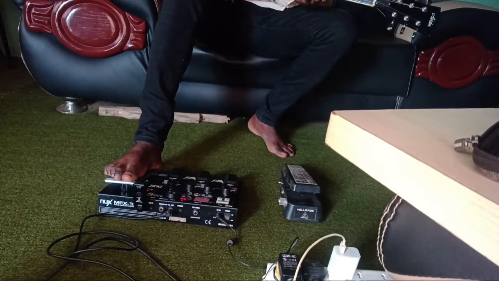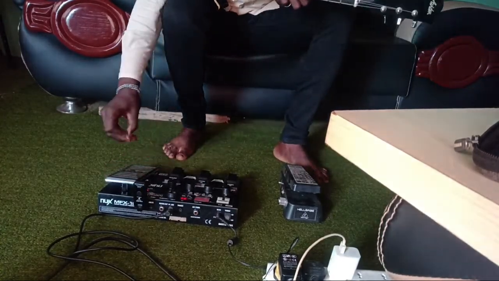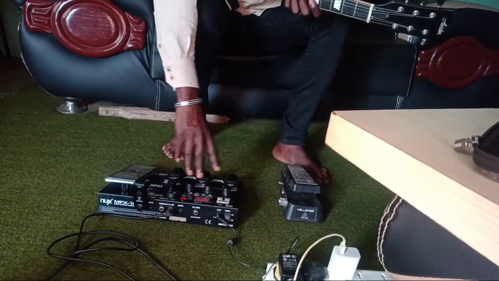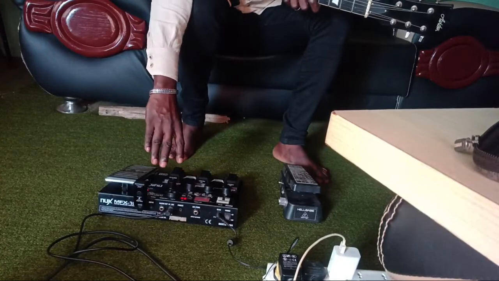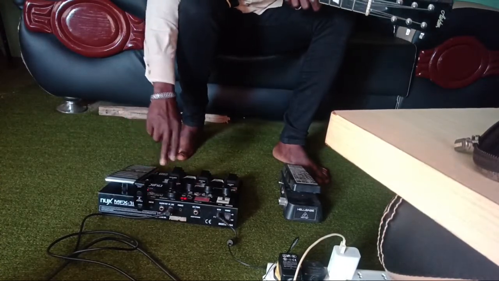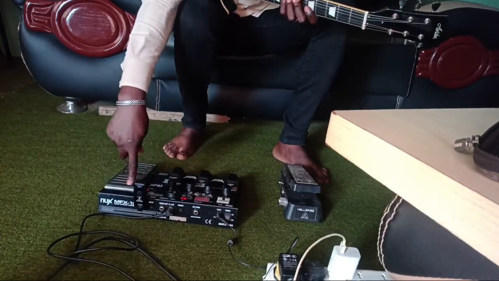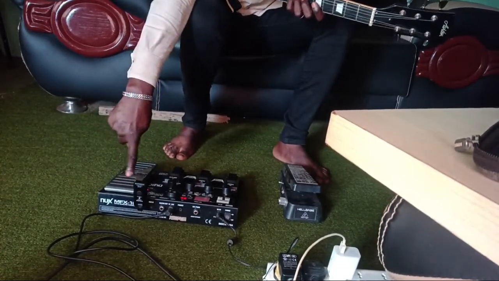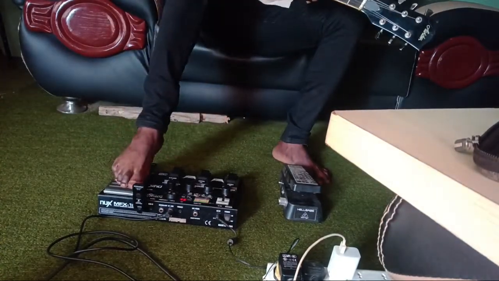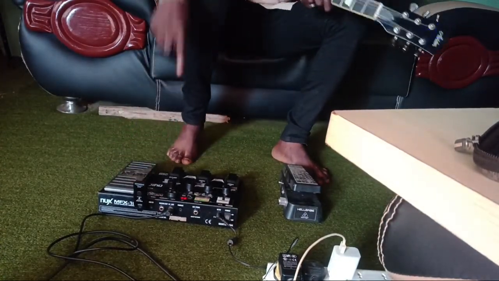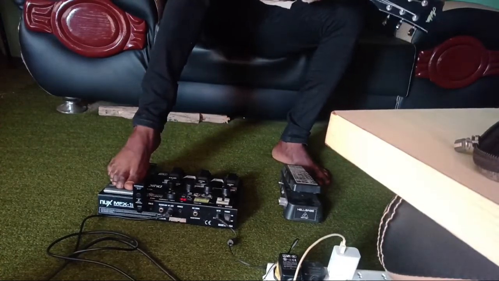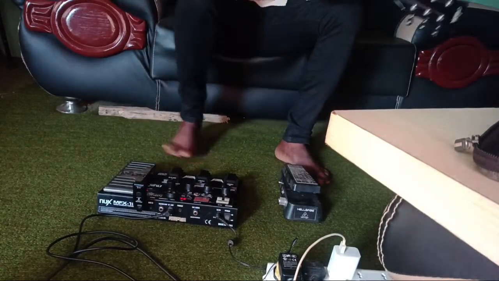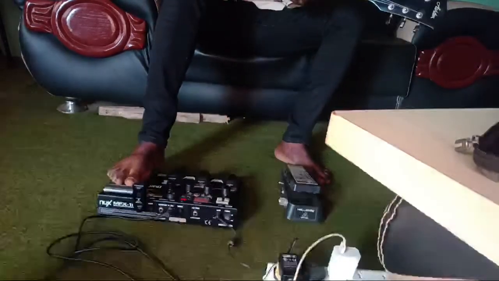Okay. Now, there are so many sounds in this one. So when you select any of the sounds, you press this thing down. When you press it down, like when you do this, all right? When you select this, you press it like this, and this light comes up. Then you turn the wah on.